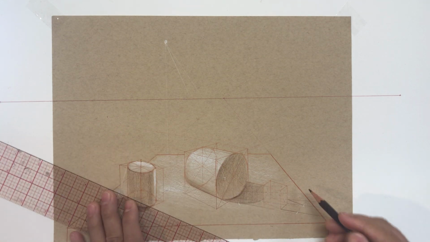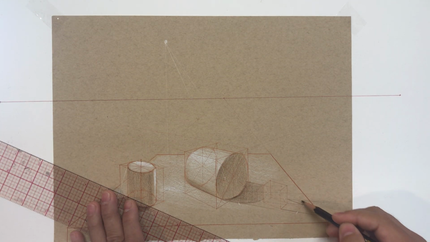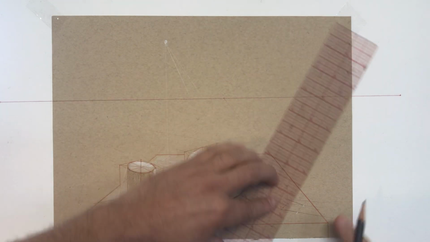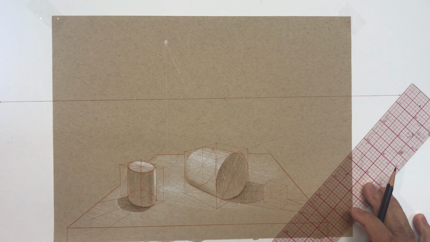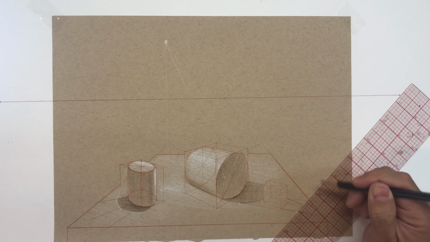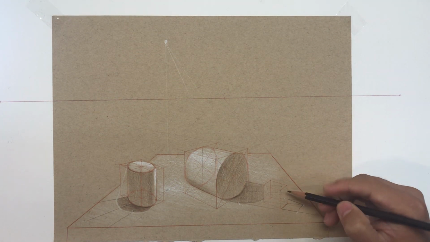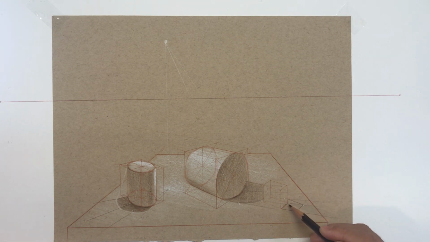So that'll be this edge here is projected down here. This edge here will be projected down here. And the cast shadow of this little box will be like this.